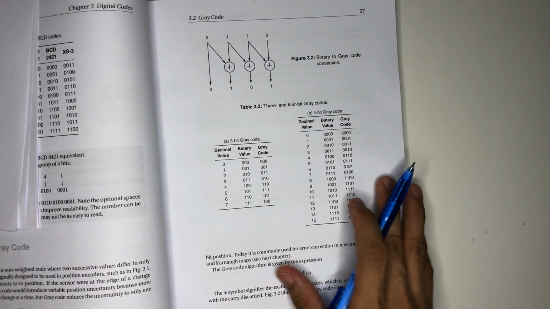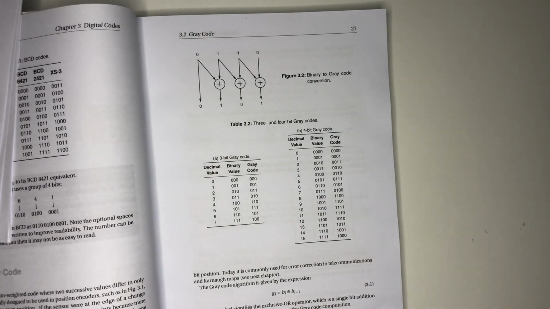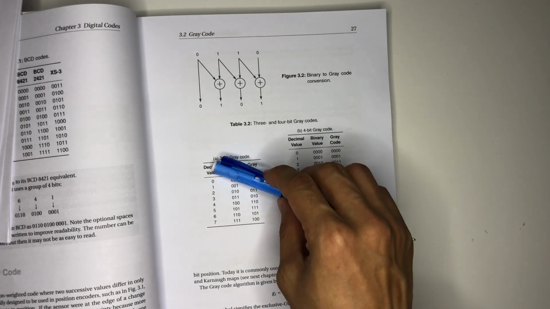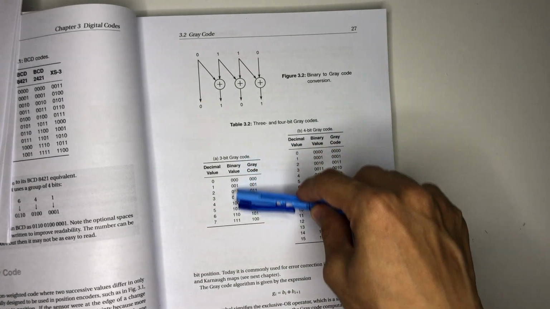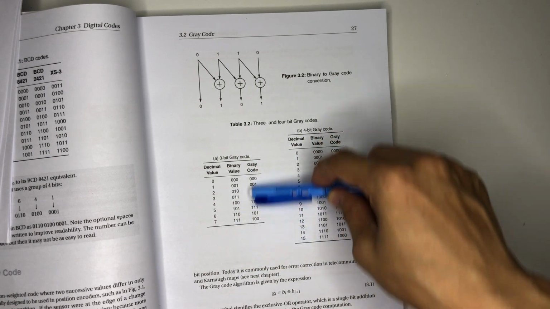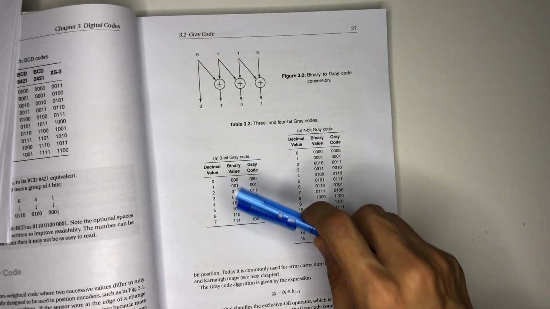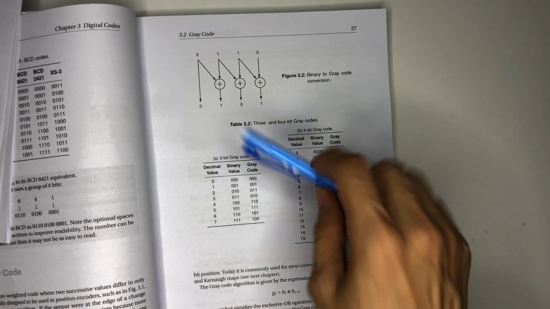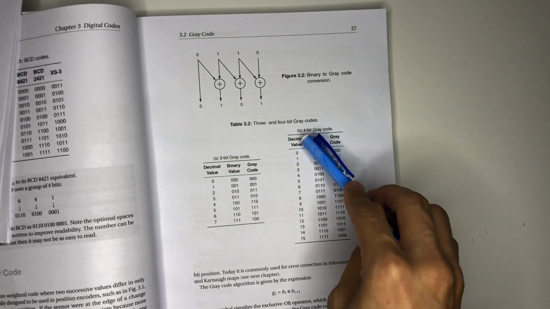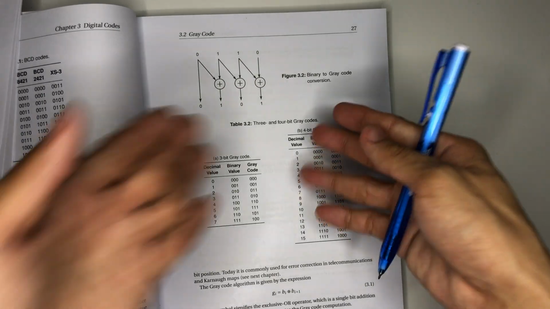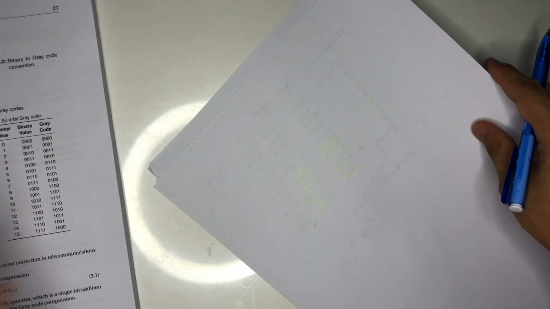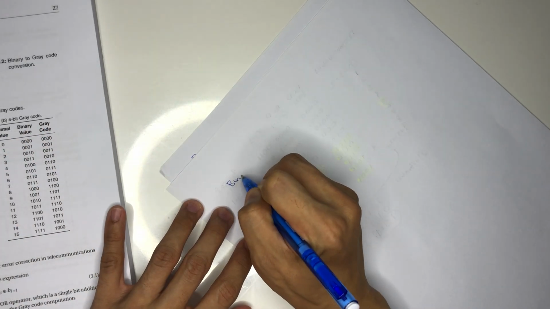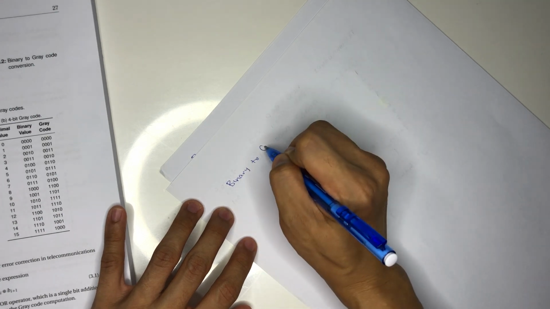Now let me see the example. This is your decimal values, this is your binary values, and this is the equivalent gray code. How we get this value we will discuss later on. This is a 4-bit gray code. Simply you have 4 bits. Now let me see how we actually convert from binary to gray code.